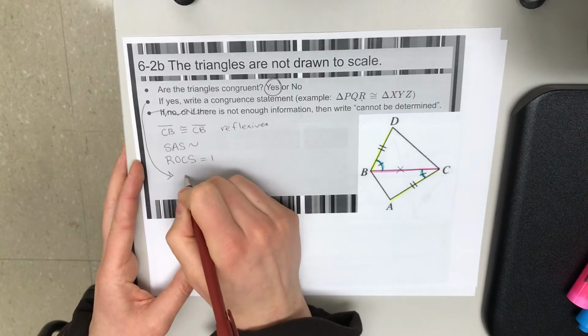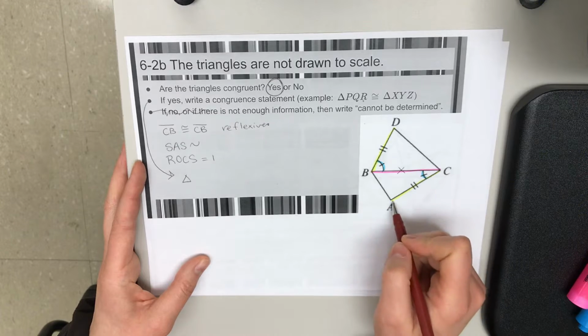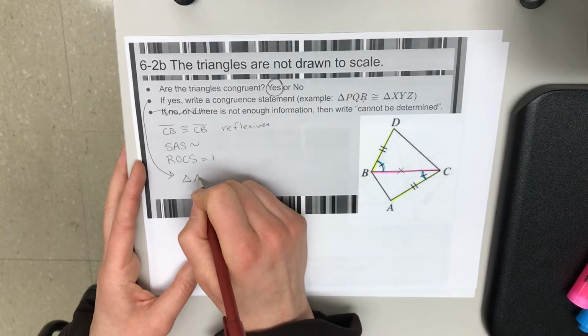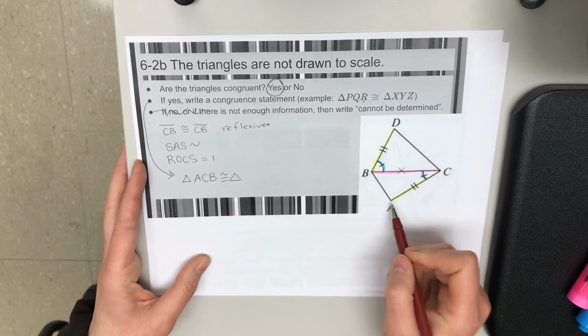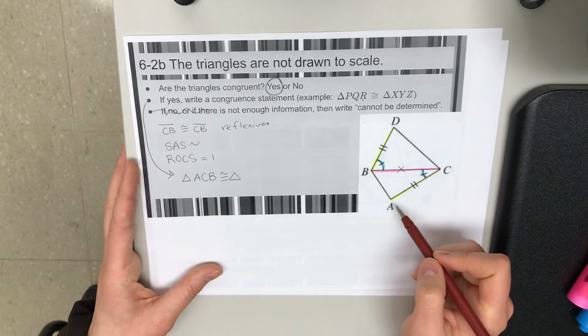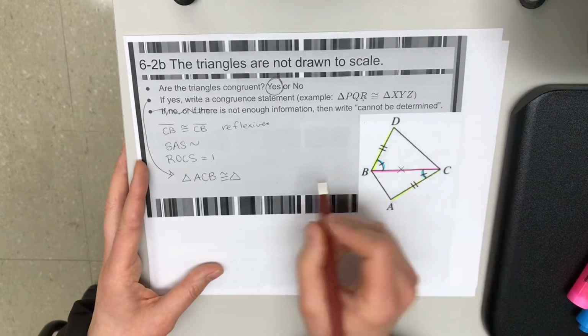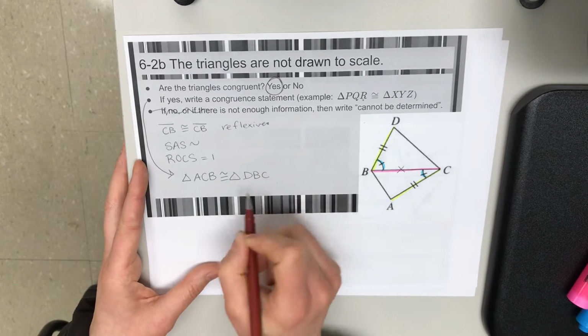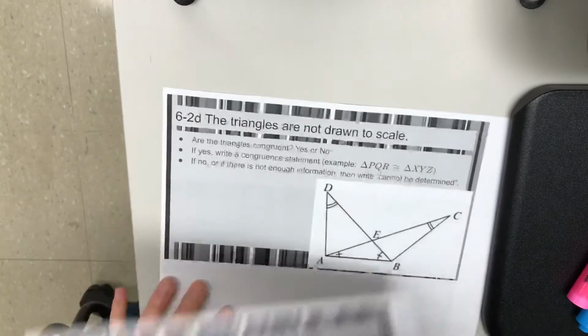Second bullet, triangle, I'm going to go ABC again. No, I'm not. I'm going to go ACB so I can follow my colors. ACB is congruent to... I followed yellow, follow the yellow brick road. Yellow and then pink, so D, B, C. Remember, it does not matter how you mark the first one, the second one must match up.